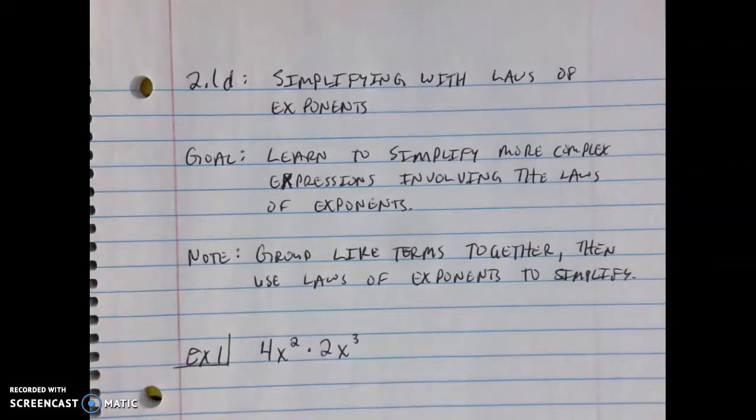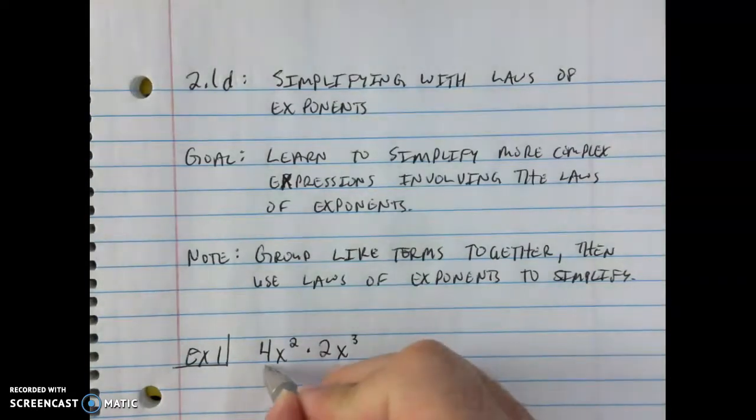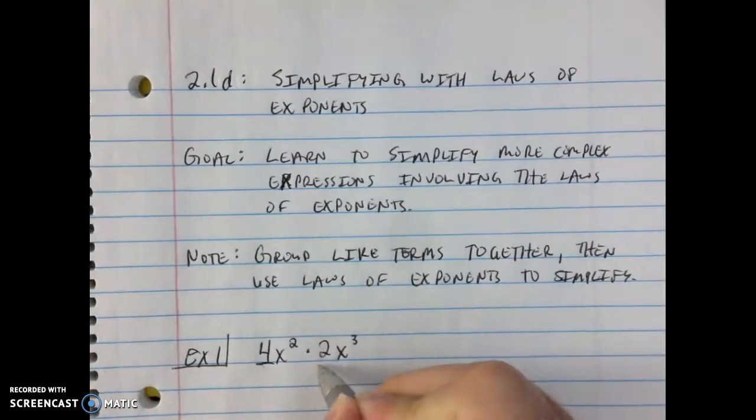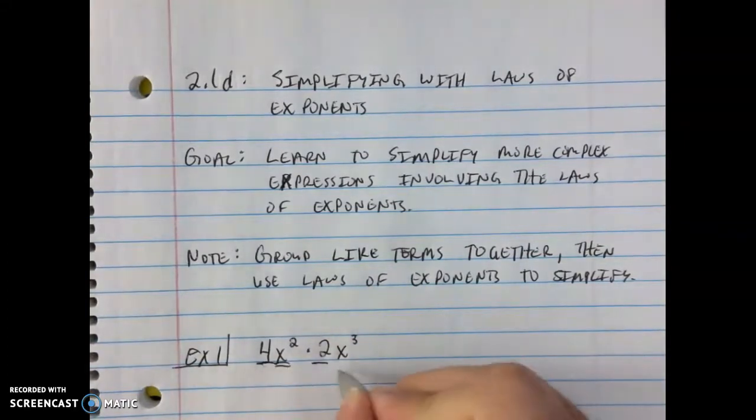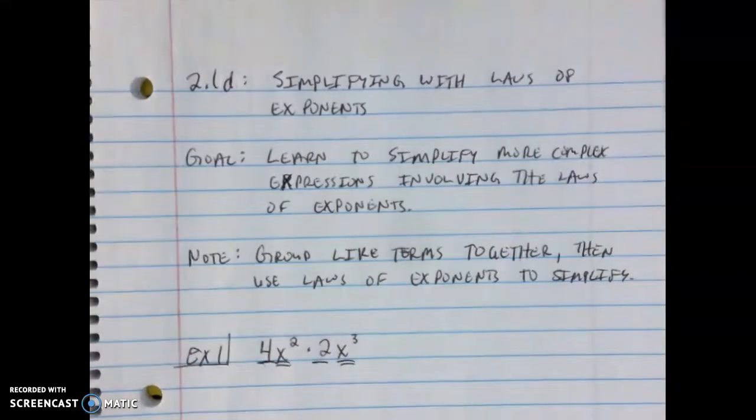So in our first example, we have 4x squared times 2x cubed. And so we're multiplying all four of these things together. And what we want to do is rearrange the order so that we're grouping the like terms together. So our like terms are going to be 4 and 2, and then x squared and x cubed.